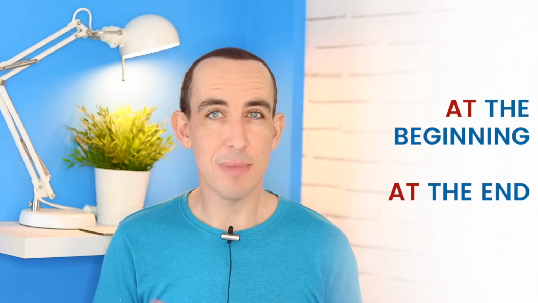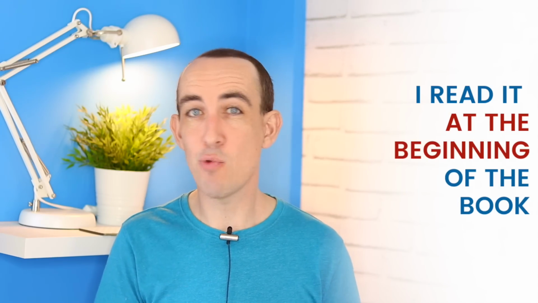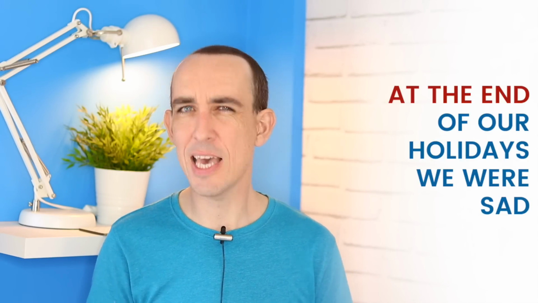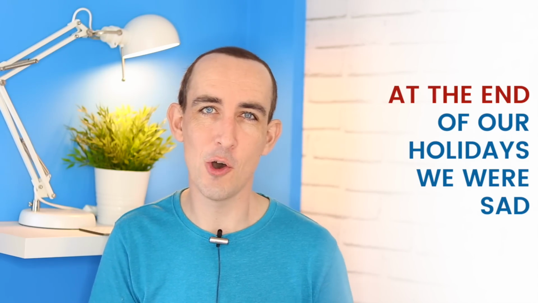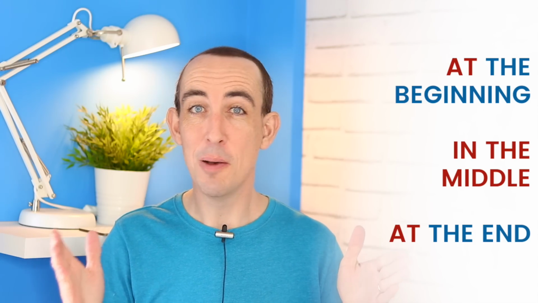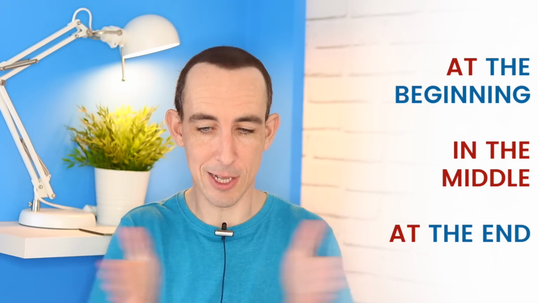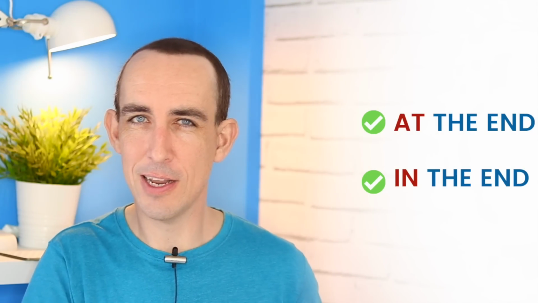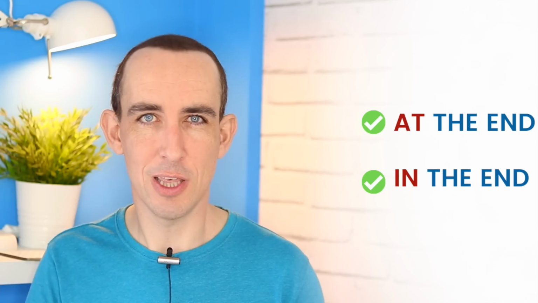So when do we use at talking about position? Well, at the beginning, at the end. I read it at the beginning of the book. At the end of our holidays, we were sad to go home. Okay, so at the beginning, at the end, but in the middle, because the middle is enclosed by the beginning and the end. Now we can also say in the end. That expression exists, but it means the same as eventually or finally. For example, I was waiting for a bus for 1 hour and in the end, I got a taxi.